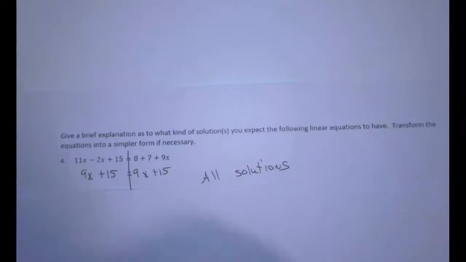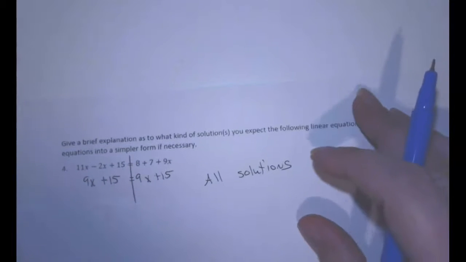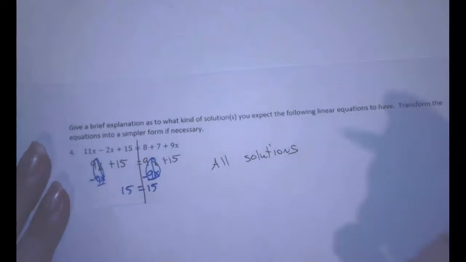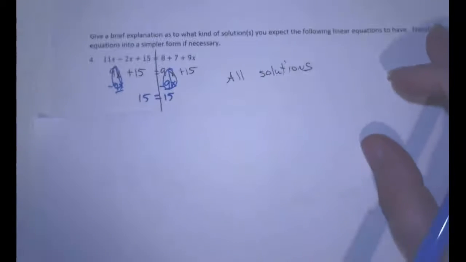So here, I think it's going to be all solutions, because when I just do the first step, and I do the 11x minus 2x, I get 9x plus 15. And then here I also have 9x plus 15. And if I wanted to prove it even further, I could continue, and I could subtract 9x from each side, which would give me 15 equals 15, which is always true, all solutions. And that's the always true. All solutions, always true.